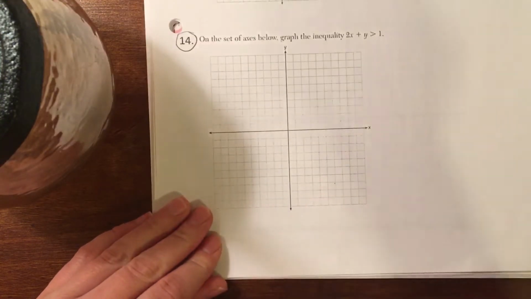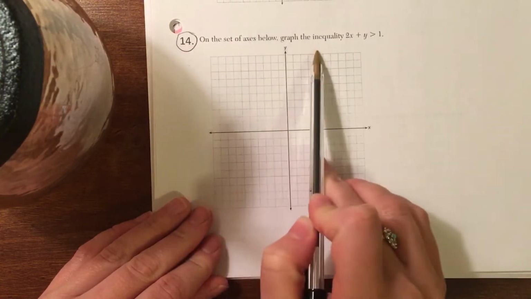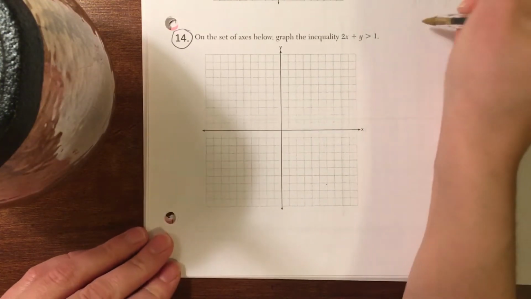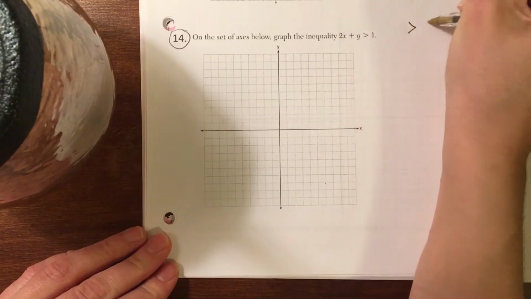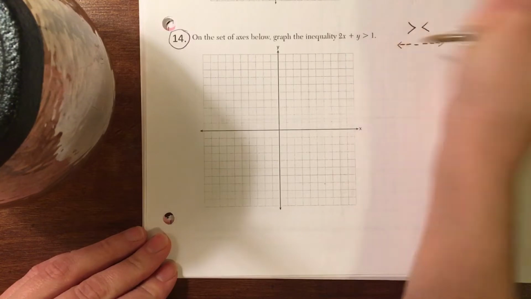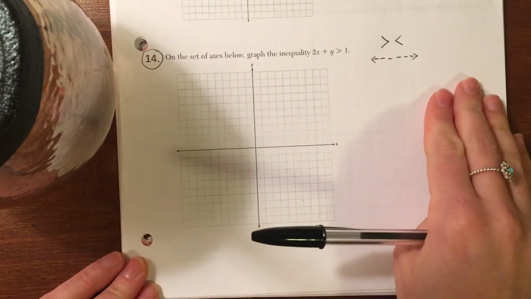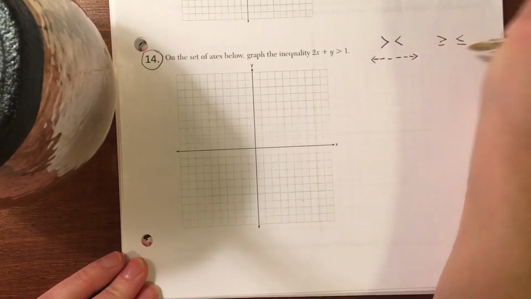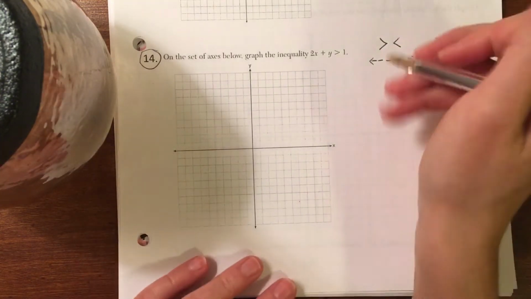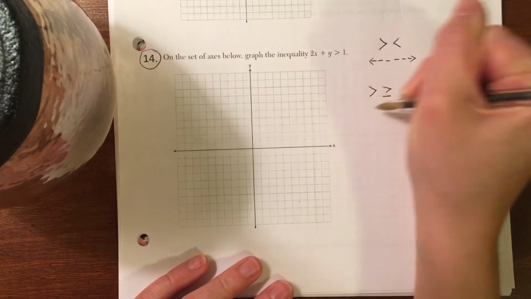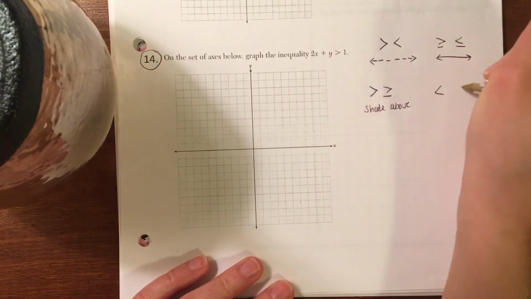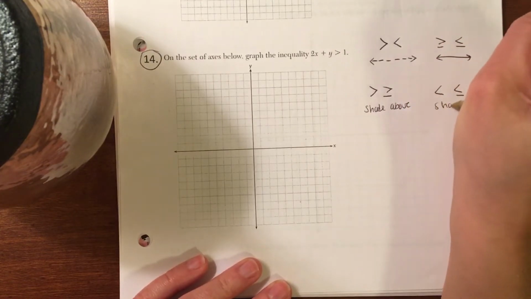So 14 says, on the set of axes below, graph this inequality. Okay, with inequalities, there's a couple of things we need to remember. If it's a greater than or less than symbol, you have to do a dotted line. That's the most common forgotten thing with inequalities. Okay, the line has to be dotted. If it's greater than or equal to, less than or equal to, it can be a solid line. Okay, and then you have to remember to shade. If it's greater than or equal to, shade above the line. And if it's less than or equal to, you shade below.